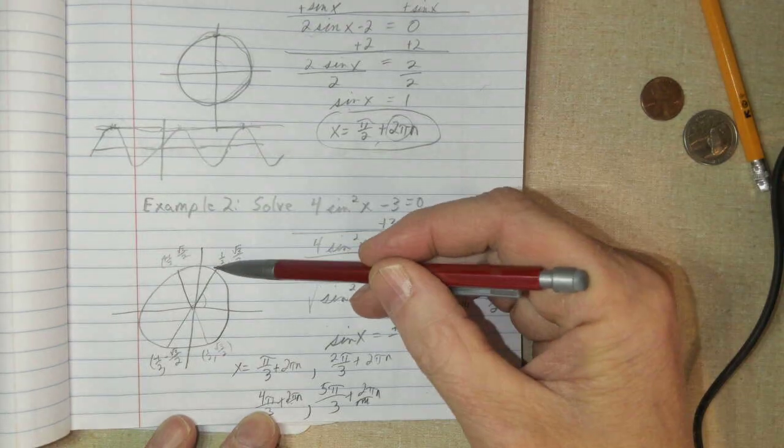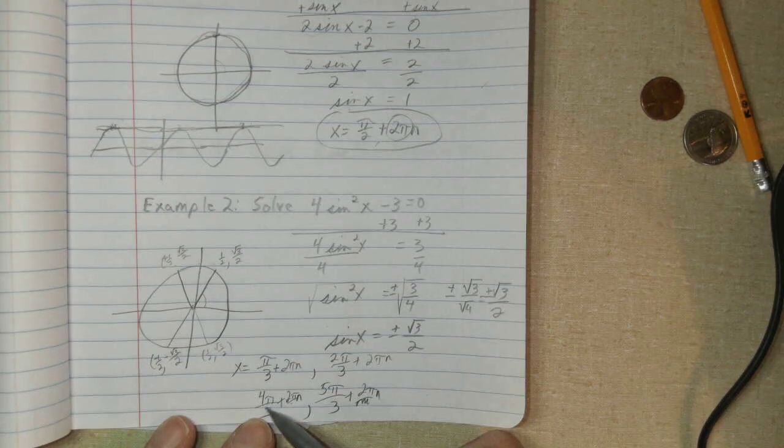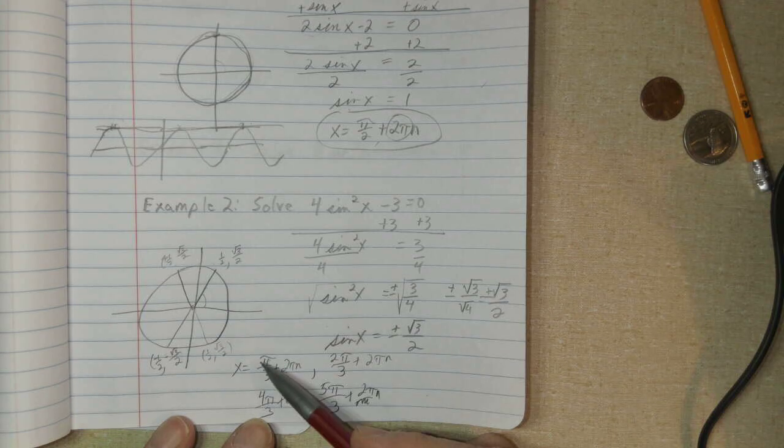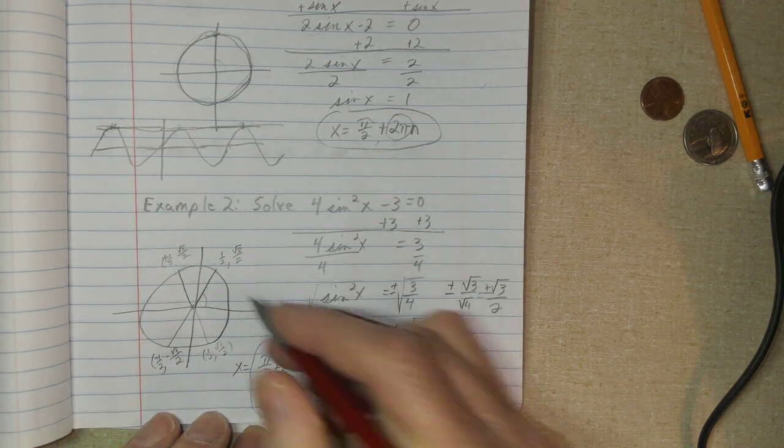If I add 1 pi, pi over 3 plus 1 pi, that's 3 pi over 3, that's 4 pi over 3. And then if I add pi to that, I'll be at 7 pi over 3. So I'm going to consolidate these two because they're right here.